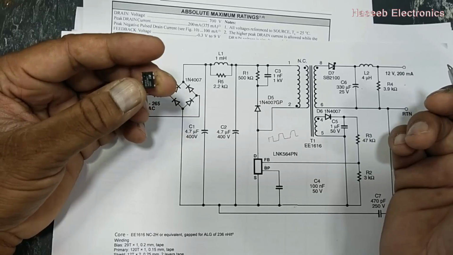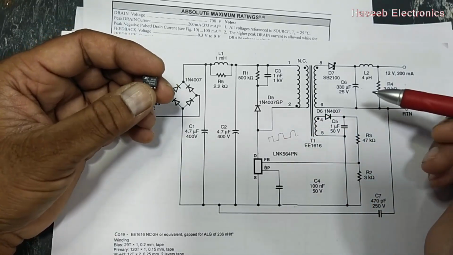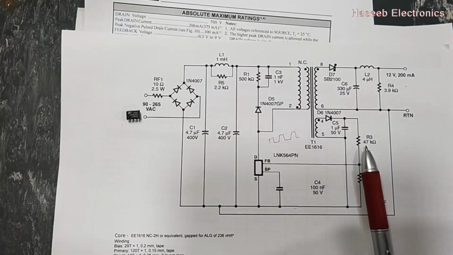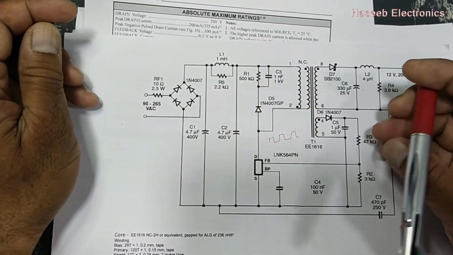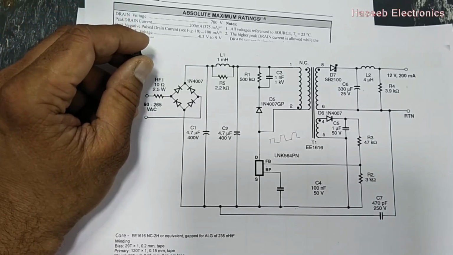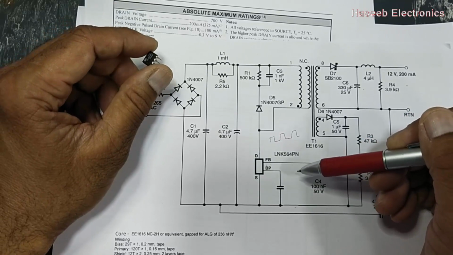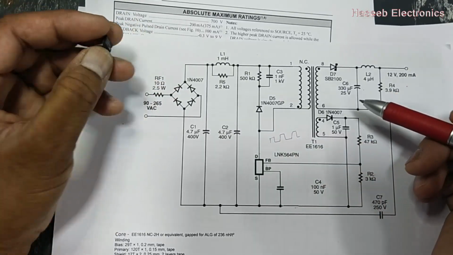In this video we will discuss the LNK564 IC. It is a flyback offline switcher for low power applications. It is used in flyback 1 watt, 1.5 watt, 2.5 watt, 3 watt applications. So it is a very useful switcher. It does not use any excessive components, so with minimum components we can design a very compact design with universal power supply.